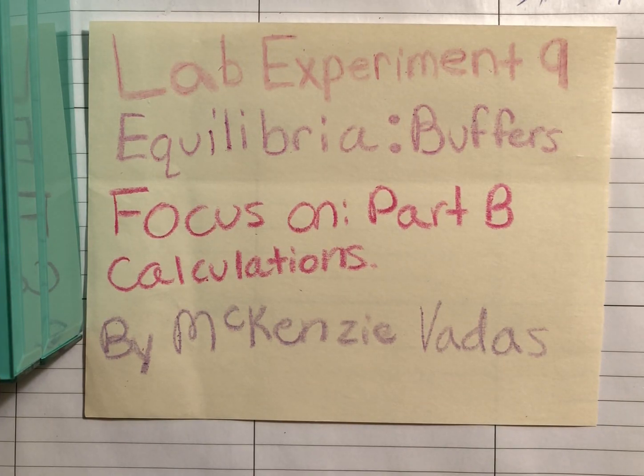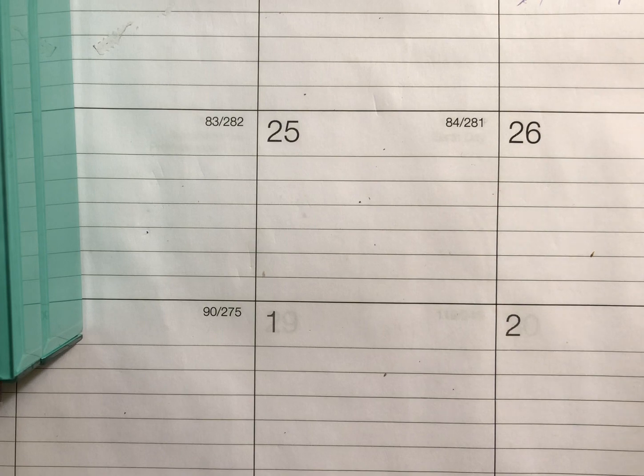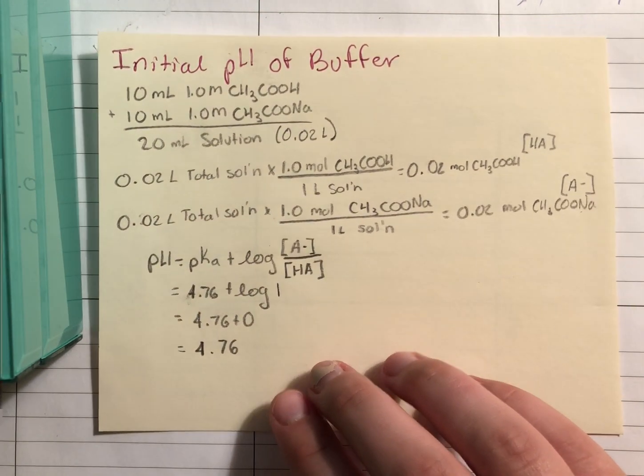Good morning. My name is Mackenzie Vedas, and for my lab experiment 9, equilibria buffers, I will be focusing on the Part B calculations. So the first part of Part B is to find the initial pH of the buffer.